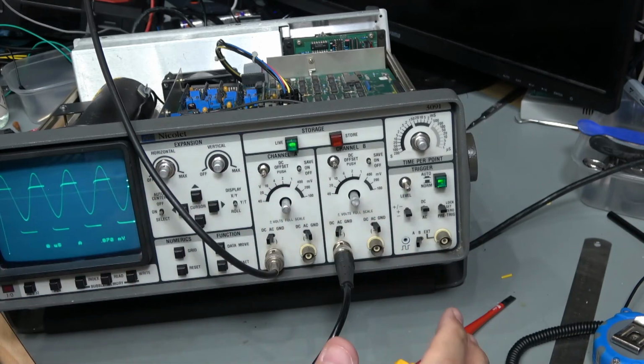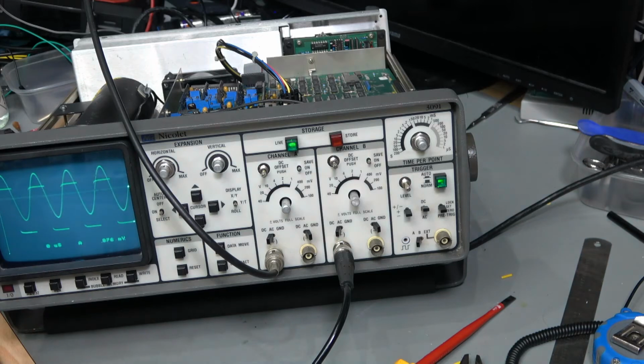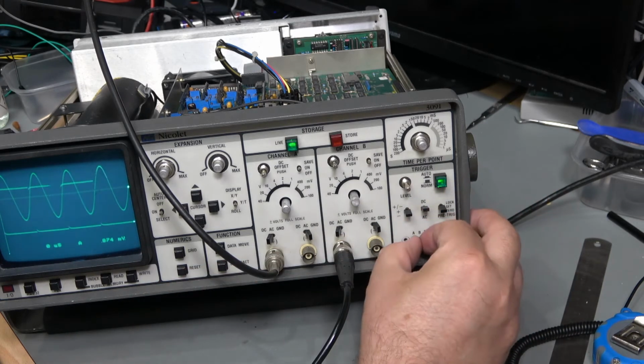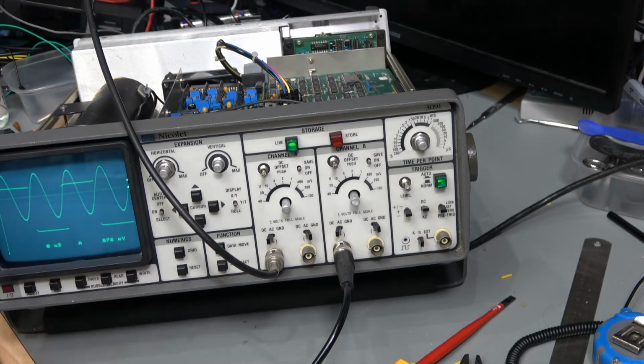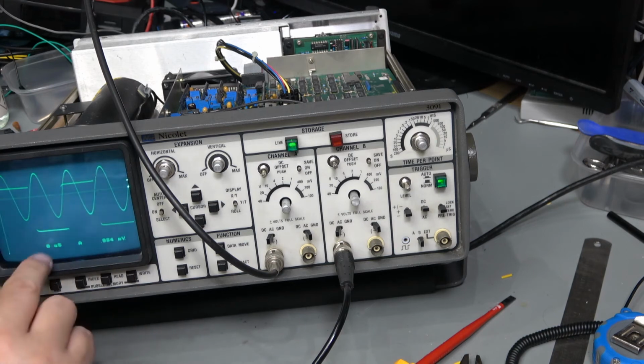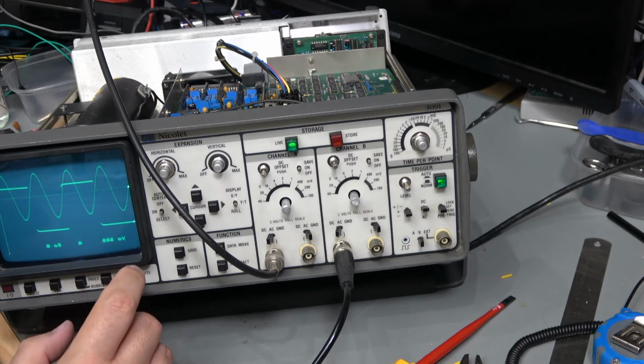Okay, so we're up and running. I've got a sine wave fed into A and a square wave fed into B. I'm just going to reduce the frequency a bit. 500 Hertz, that'll do. And I'm triggering on B. Now, these 2 output frequencies are symmetrical from my function generator, which is why they're both stable. But it's triggering on B. There's this nice square wave, slightly rounded corners as you'd expect. Yeah, and that's absolutely fine.